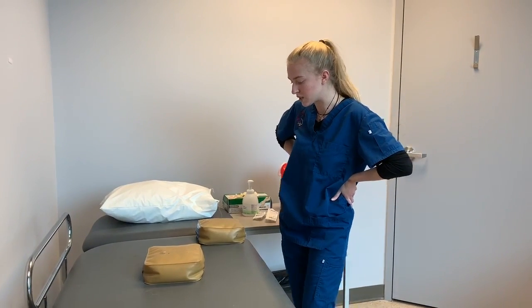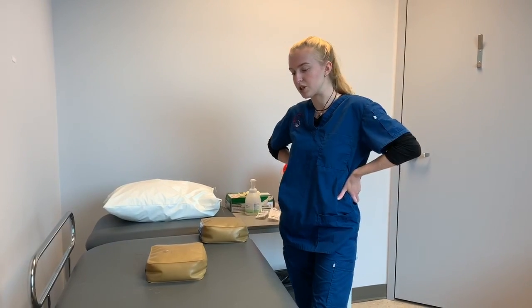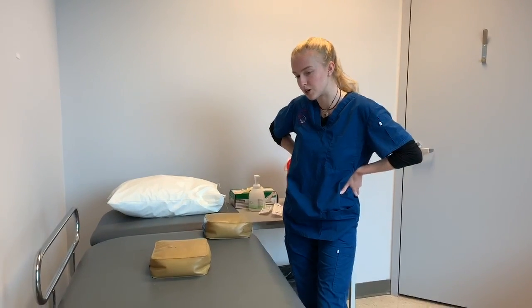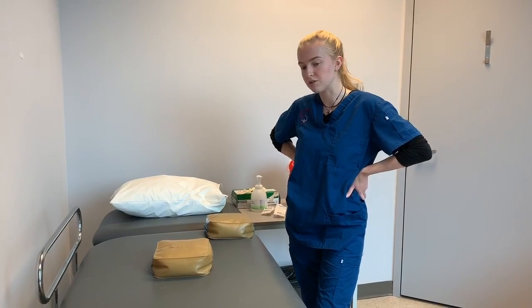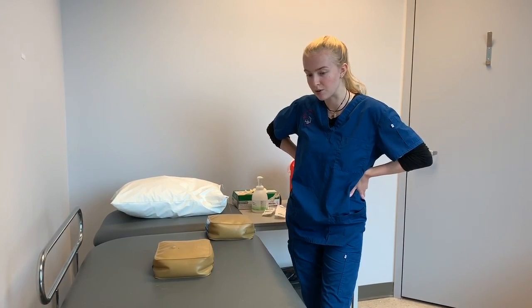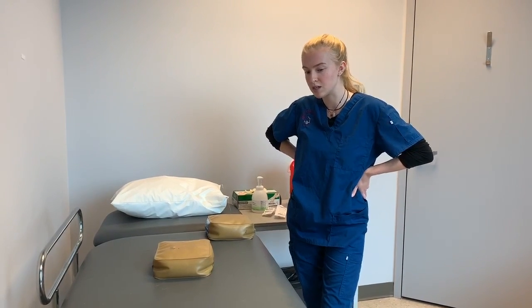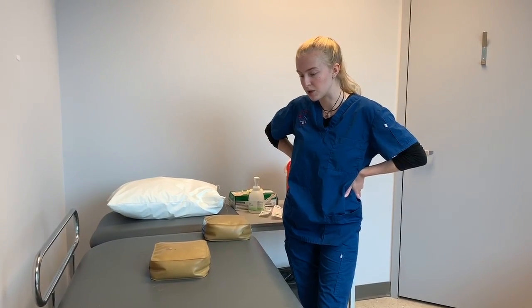Before administering the injections, I'm going to ensure that the 8 rights of medication administration are met. So these are right patient, right dose, right time, right route, right medication, right reason, right documentation, and right response.